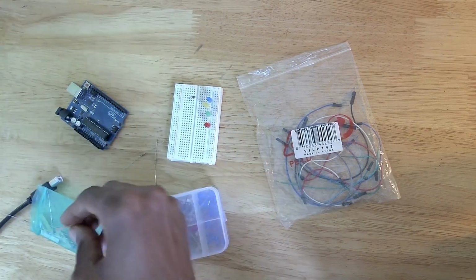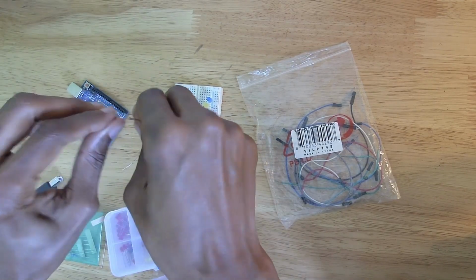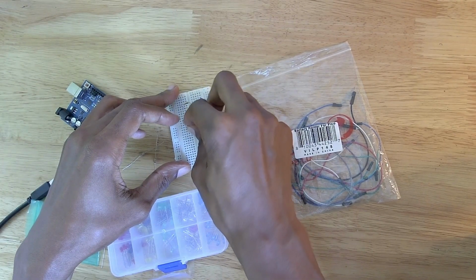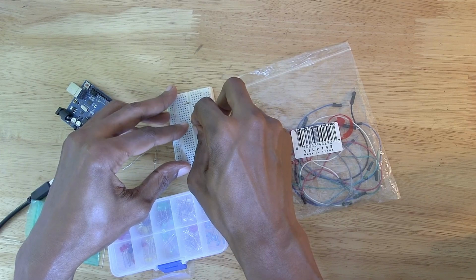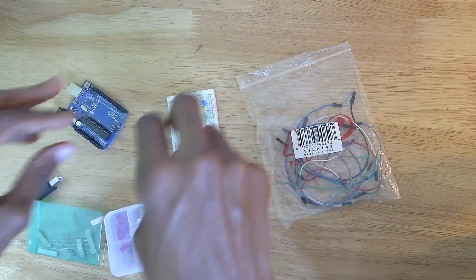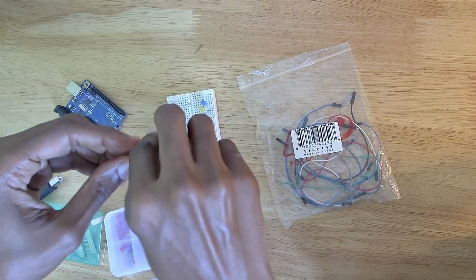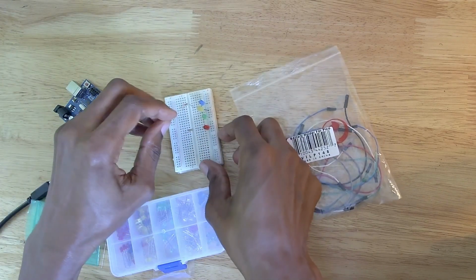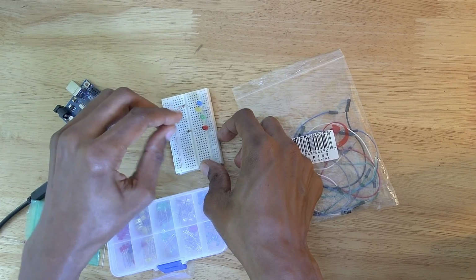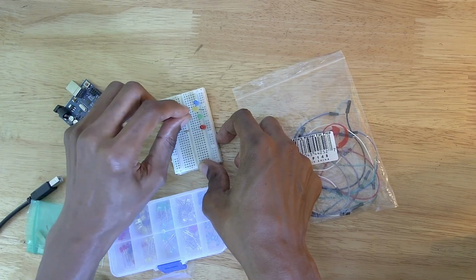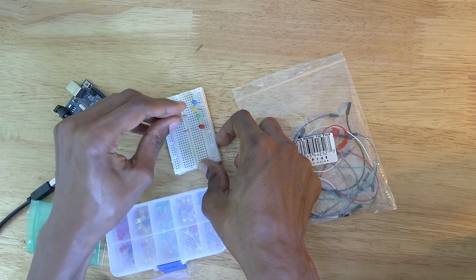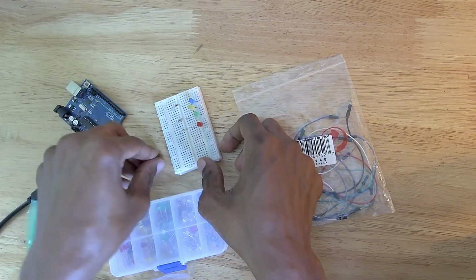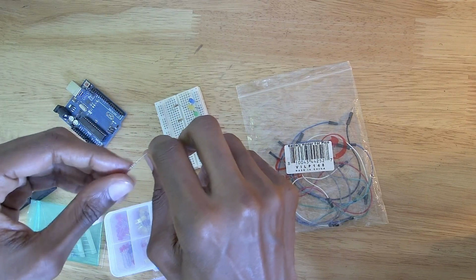All right. There we go. The red LED. I'm going to do it for the green LED, guys. There we go. Voila. I'm about to do it for the yellow LED now.